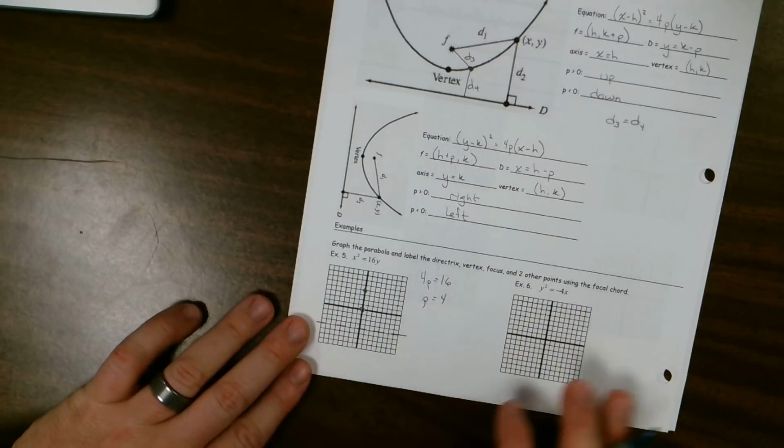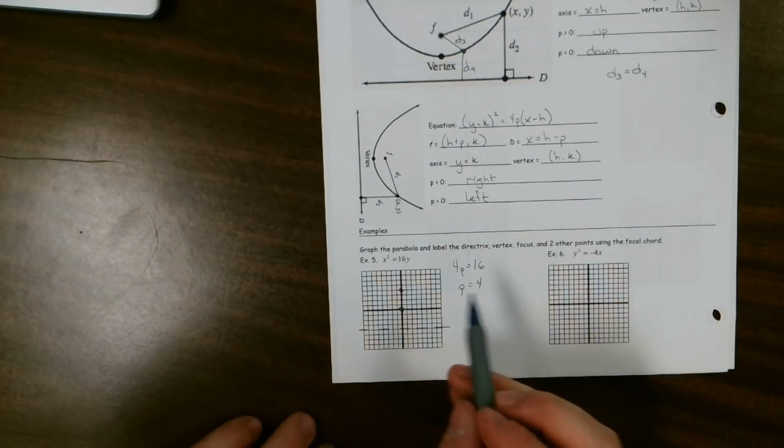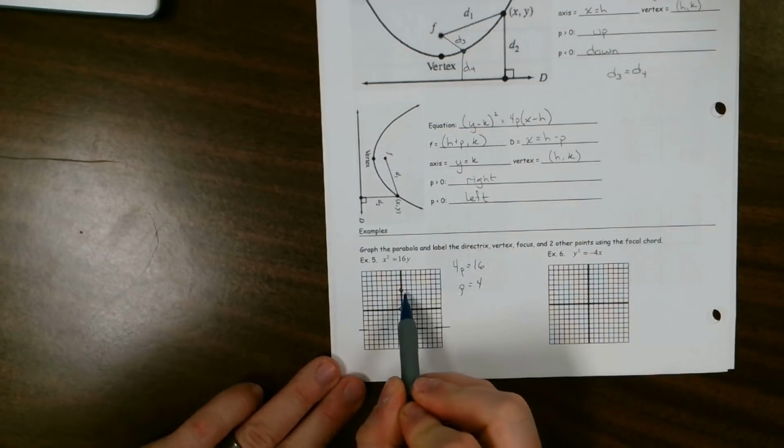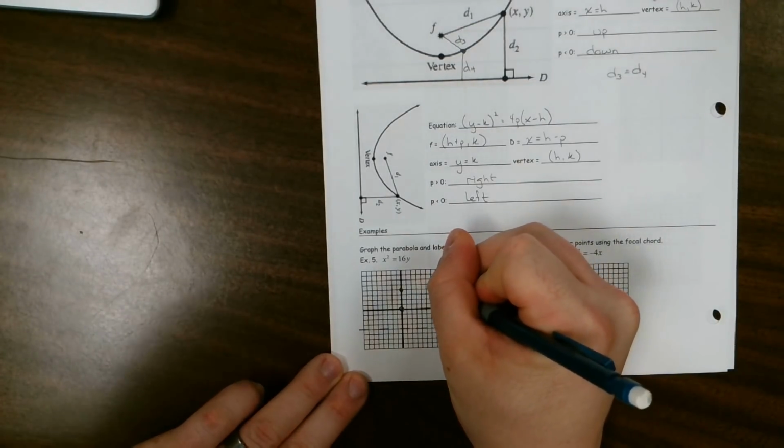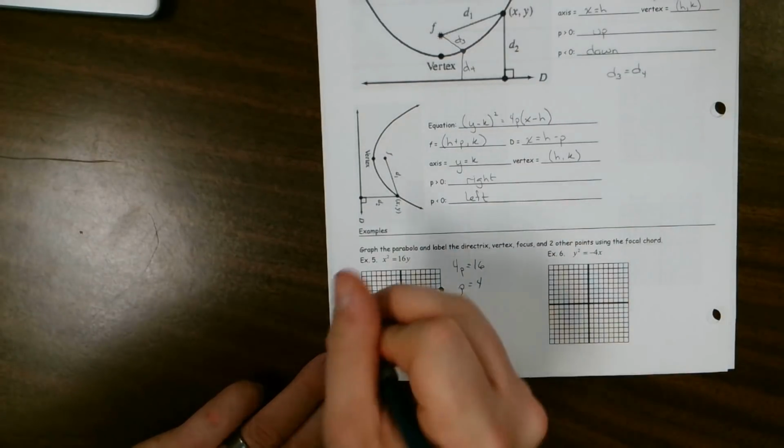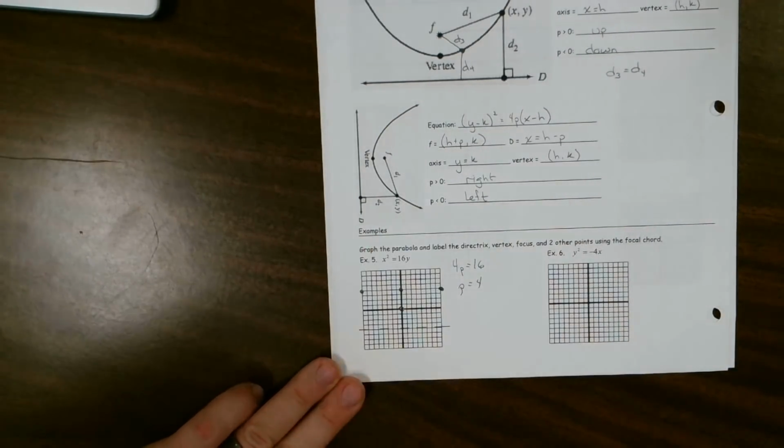So that means I'm going to need to go 8 in each direction from my focus. 8 is right here, and 8 to the left is right here.